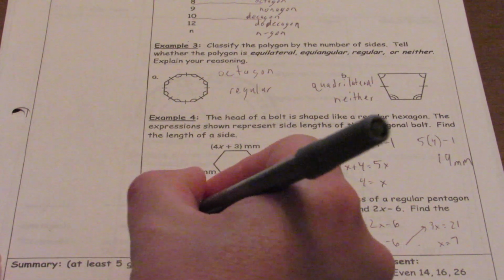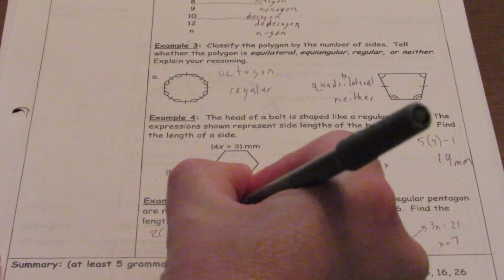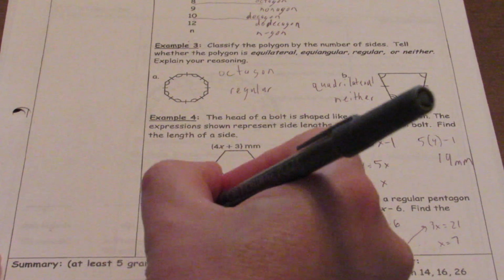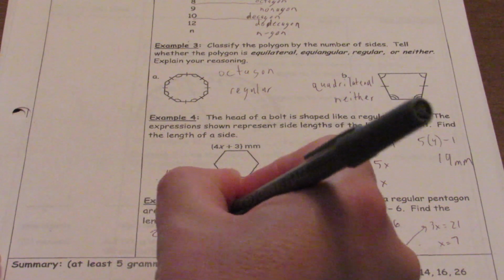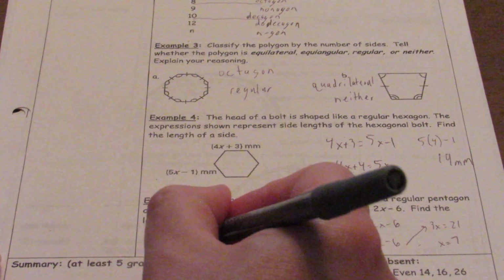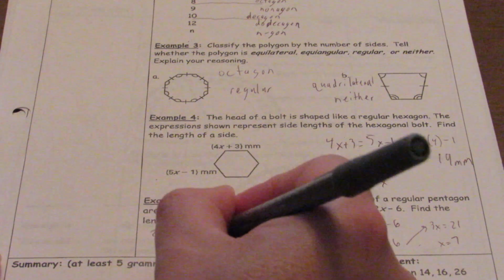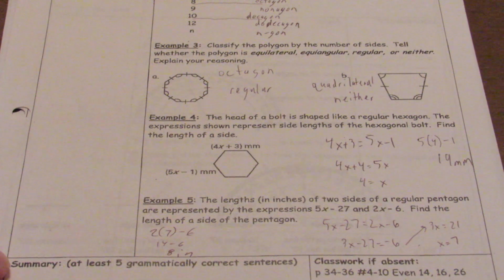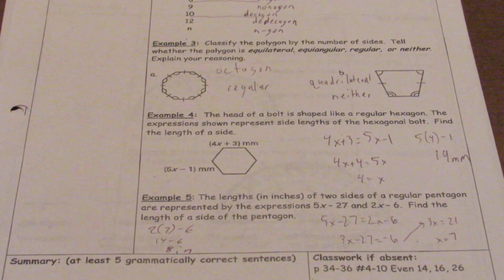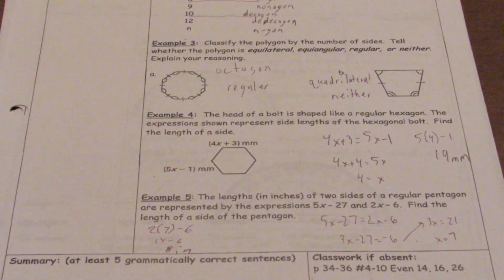So we'll do 2 times 7 minus 6. 2 times 7 is 14. 14 minus 6. And I get that my side lengths are 8 inches. So that is our polygons and the end of 1-4.